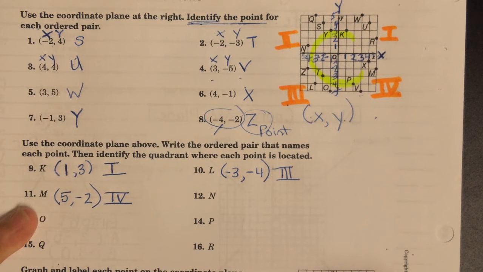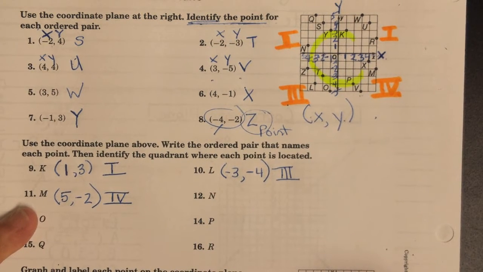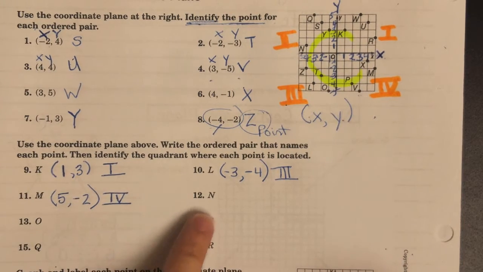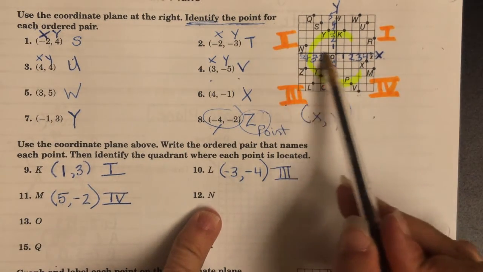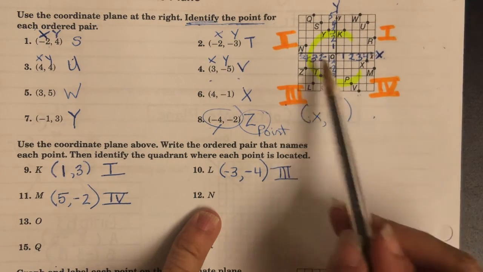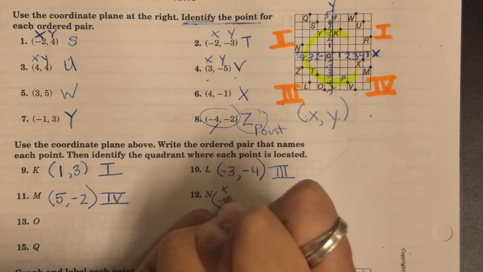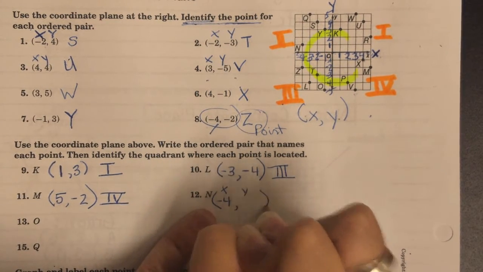Does this make sense? Is it helping? Yes. What should I do? Partial. So try N. Look at N. Where is N on the x-axis? It's right there. Negative 4 is my x. What is my y?